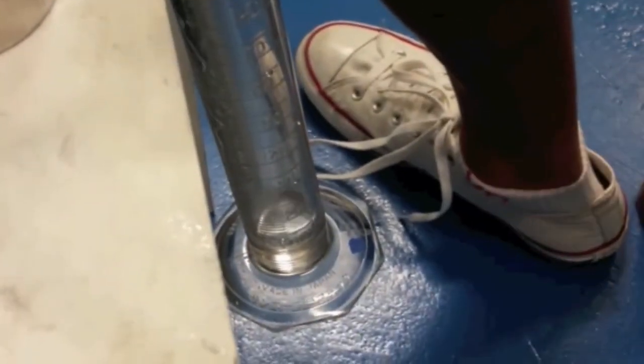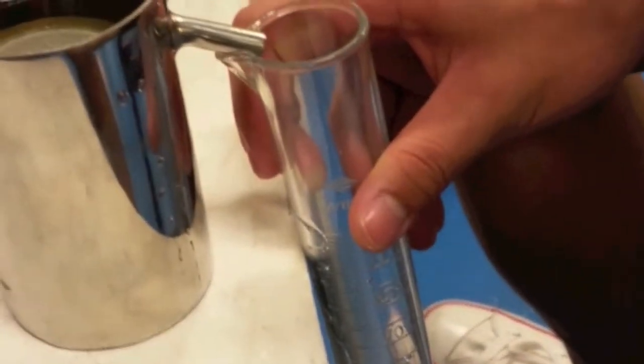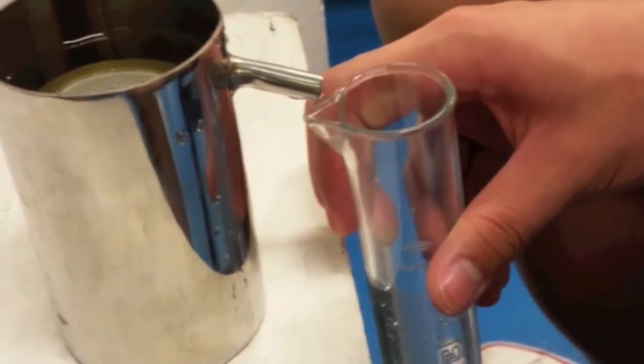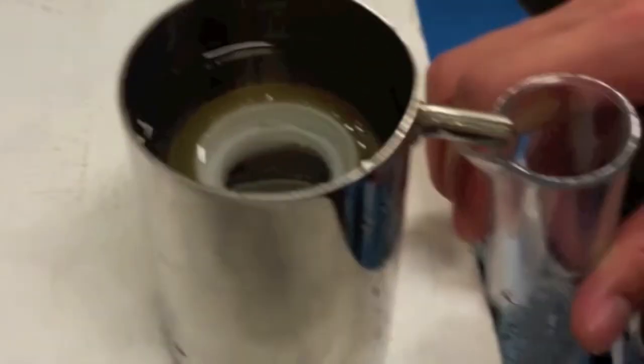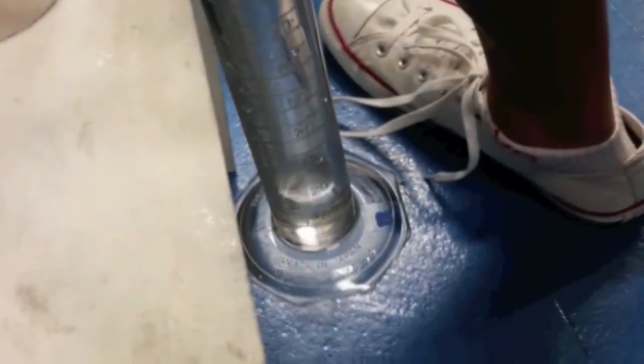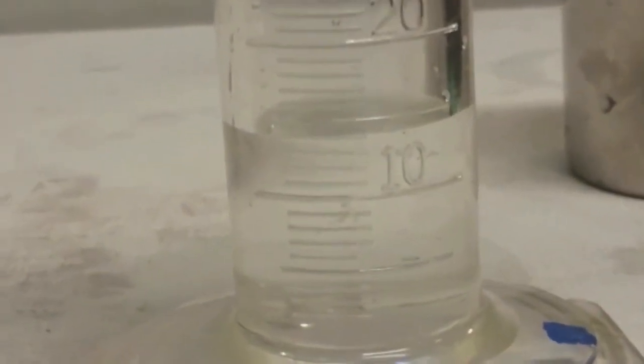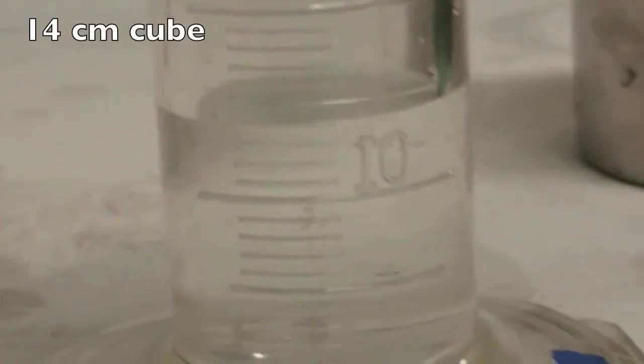It's important to make sure that the water level is just before the side of the Eureka can before adding the scotch tape into the can. Collect the displaced water into a measuring cylinder and record the volume in it. That will be the volume of the scotch tape. As you can see, the volume of the scotch tape is 14 cm3.